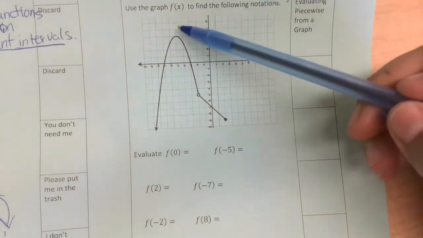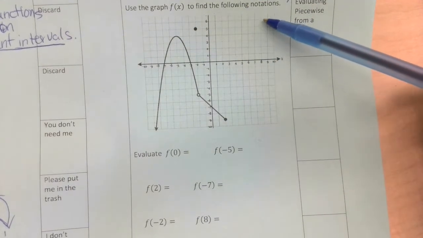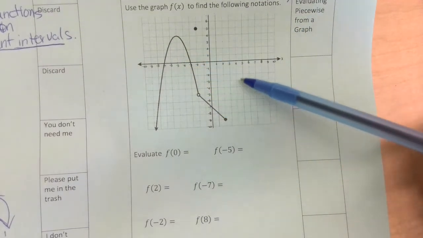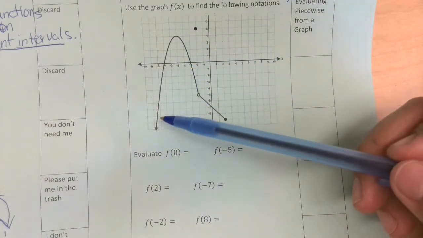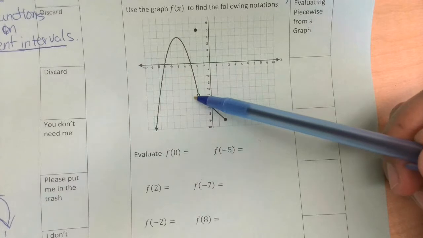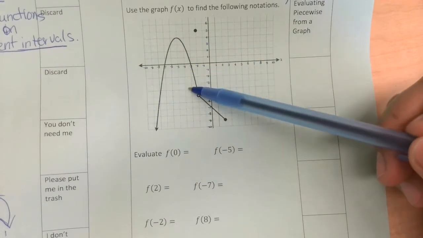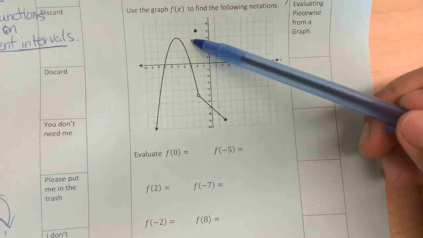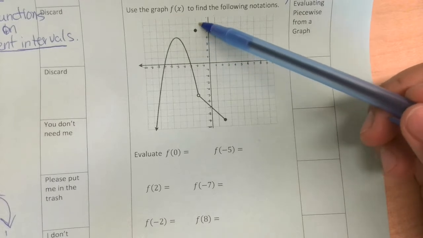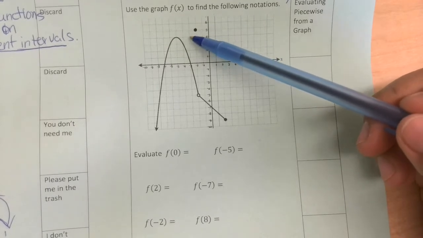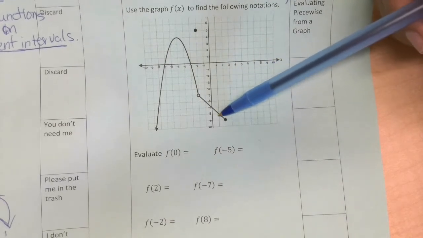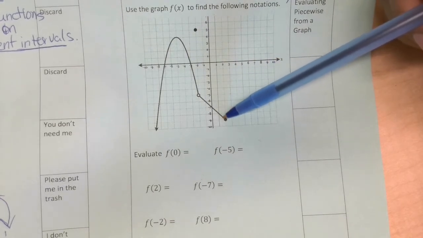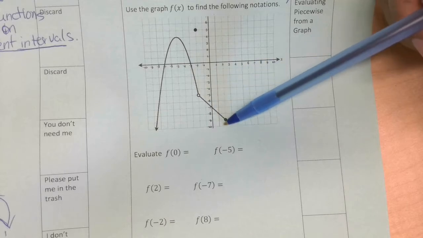Use the graph of f of x to find the following values. So notice this is our f of x. This one actually consists of three parts. If you notice, we have a parabola that is opening down. Then we have this point up here. This point is technically considered a subfunction because it's just a point by itself. And then we have this line that has a negative slope.